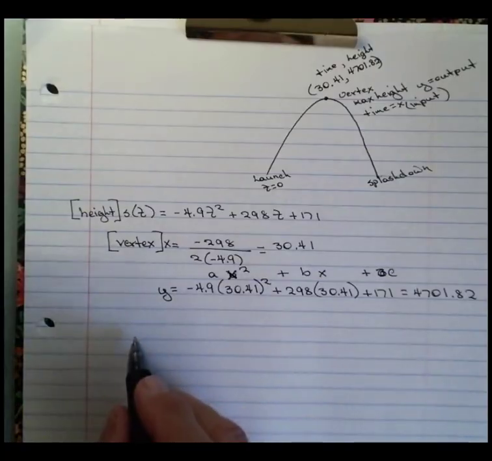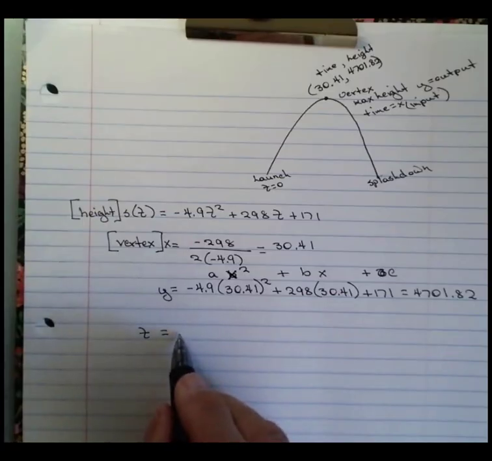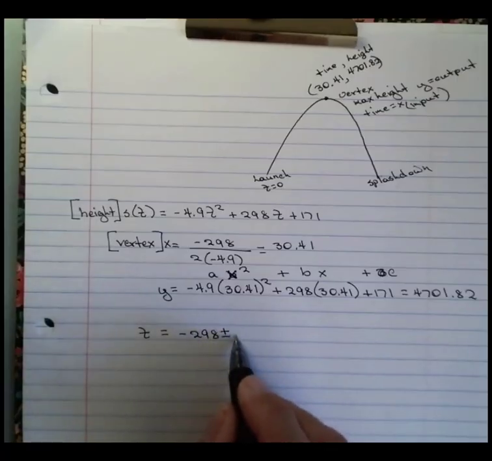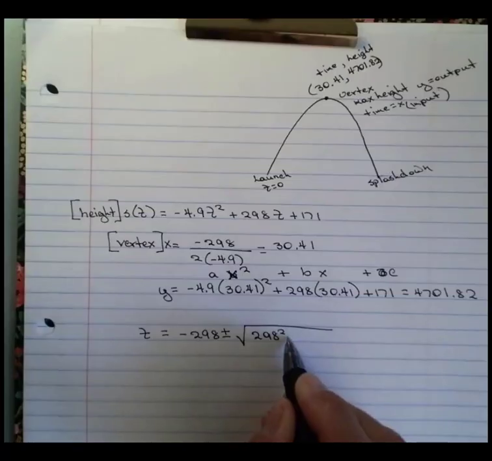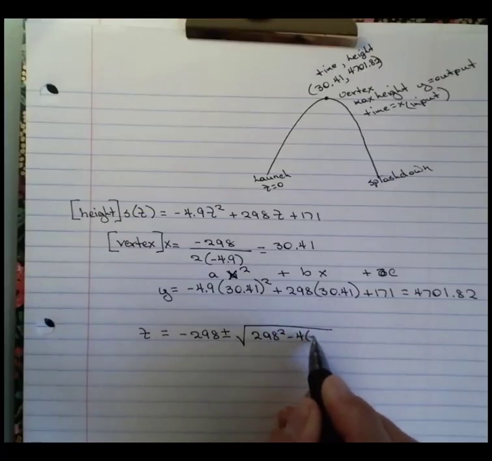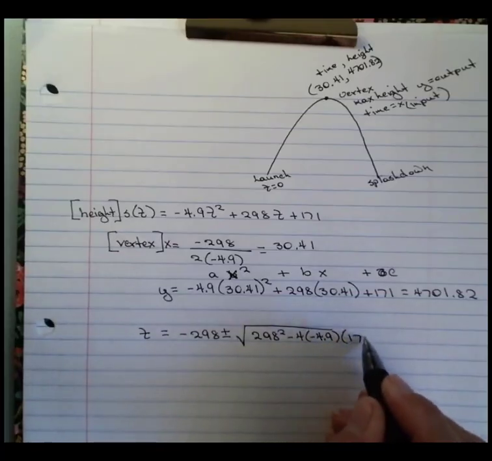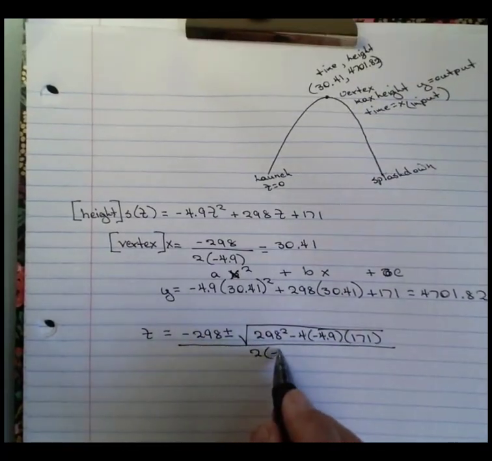So I really have the quadratic equation, and I can solve for the unknown. This one, well, it's going to be t, isn't it? So I'm going to say this is equal to negative 298, which would be negative b, plus or minus the square root of 298 squared minus 4 times a times c. And all of this is divided by 2 times a.